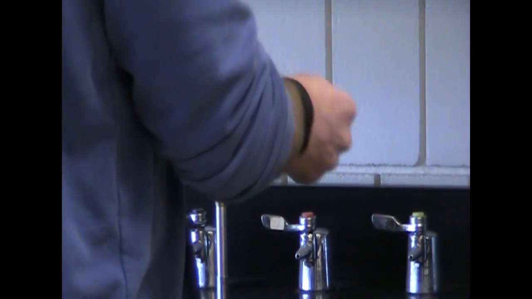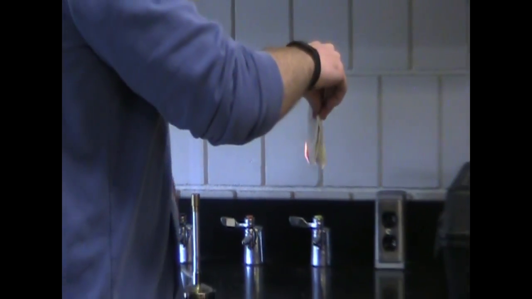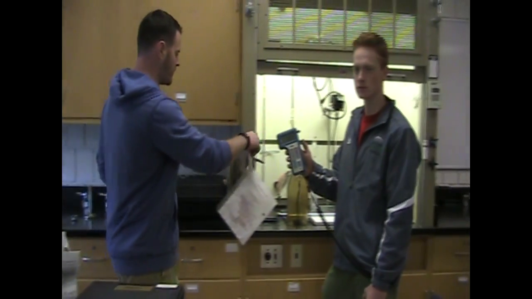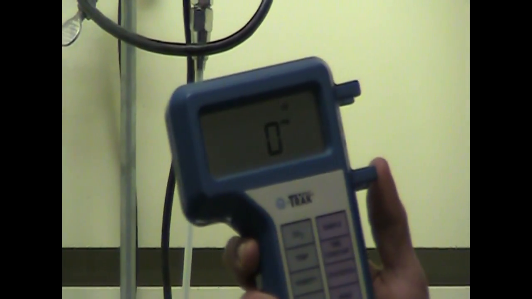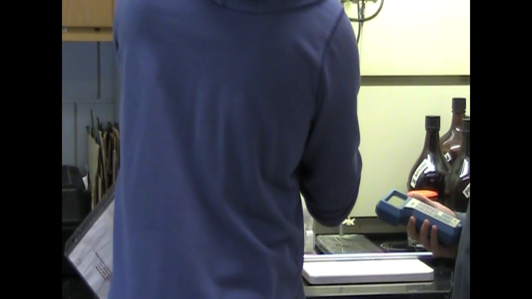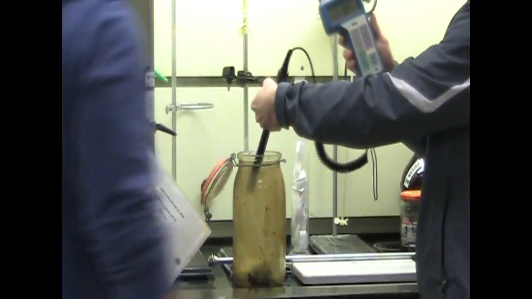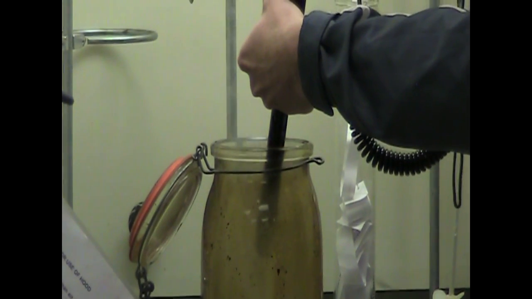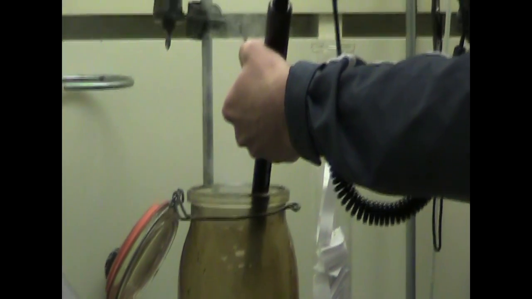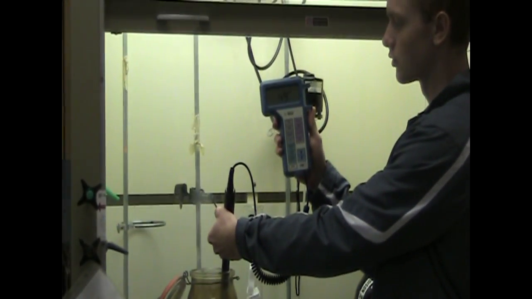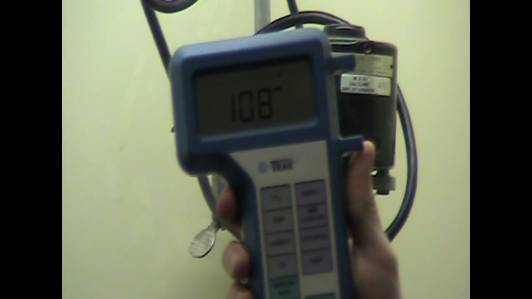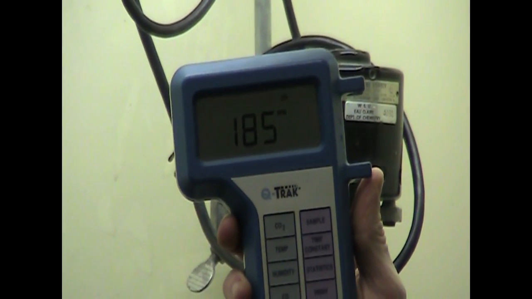As you can see right now, we have background levels of 0 parts per million for the CO, and we're going to let this combust in here, and then afterward we'll take a reading. As you can see, levels are beginning to rapidly increase as the CO is going into the monitor.